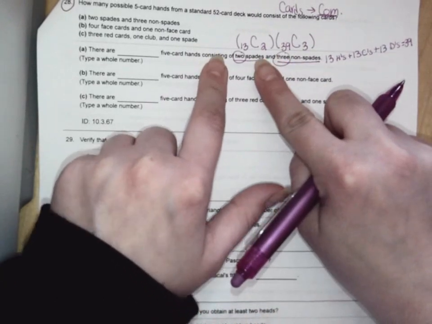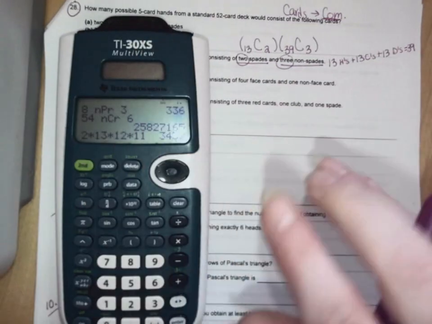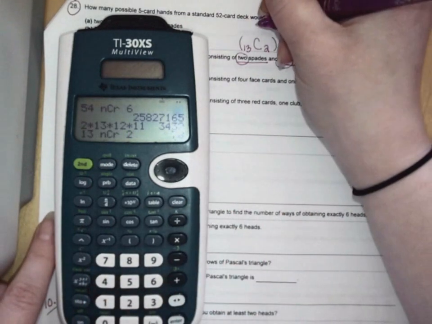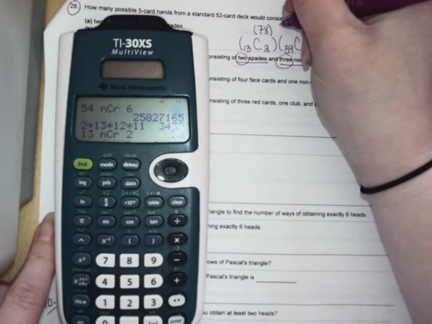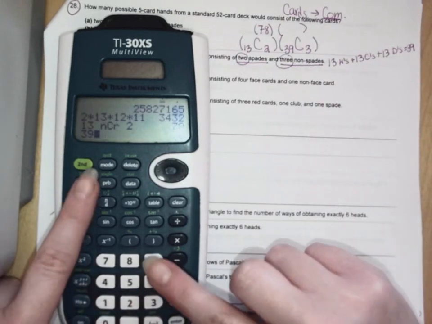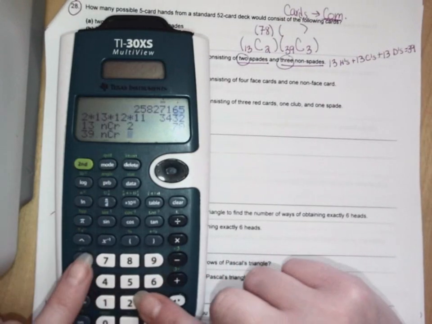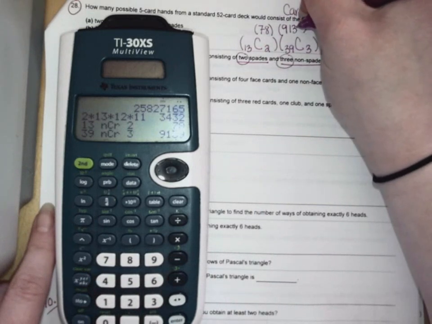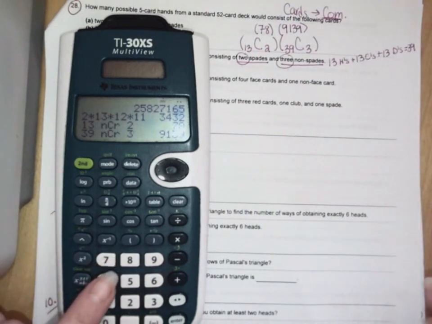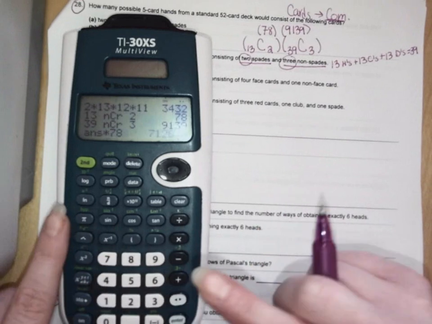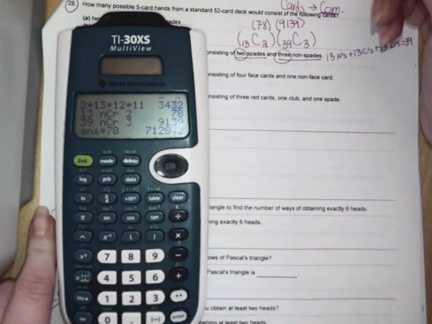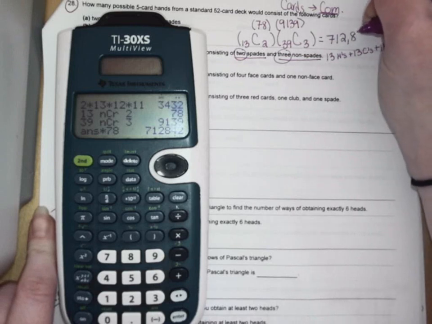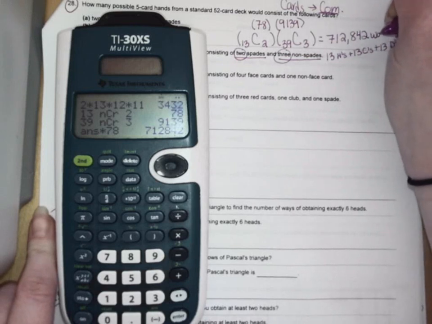So you're going to solve for 13 combination 2 to get 78, and then 39 combination 3. That would be 9,139. So we're going to multiply those together, and we get 712,842 ways.